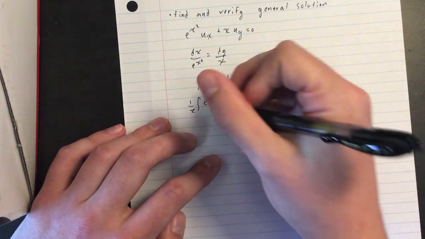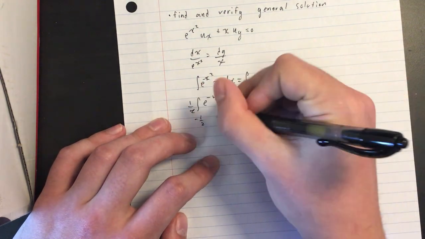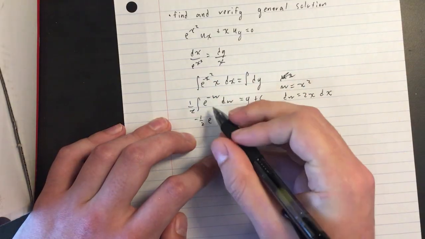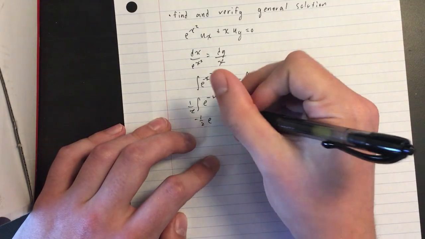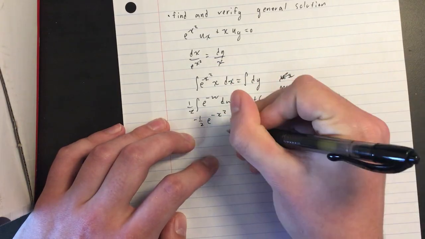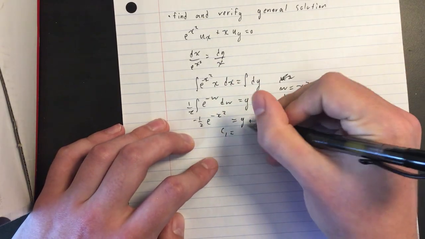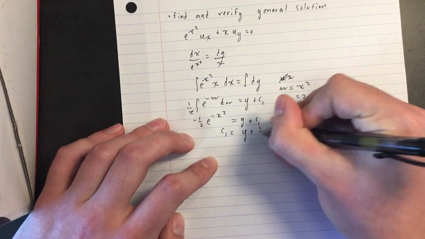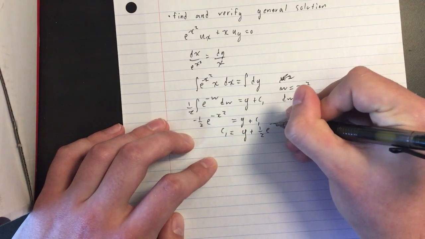Now for this side we'll have a negative 1/2 e to the negative w, which is x squared, so negative 1/2 e to the negative x squared equals y plus c1. I'll just move c1 over, still a constant: y plus 1/2 e to the negative x squared equals c1.